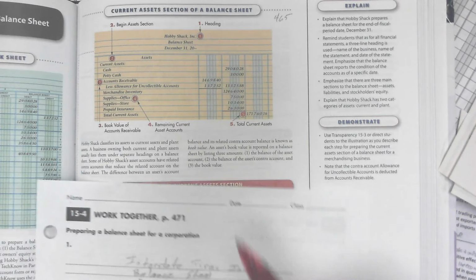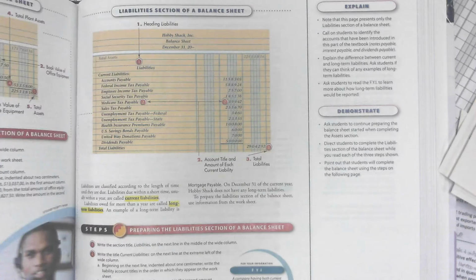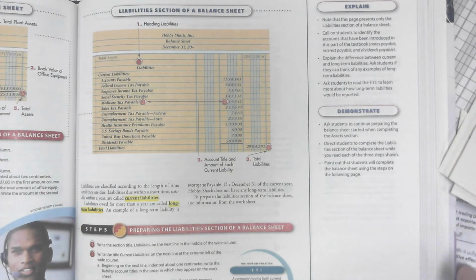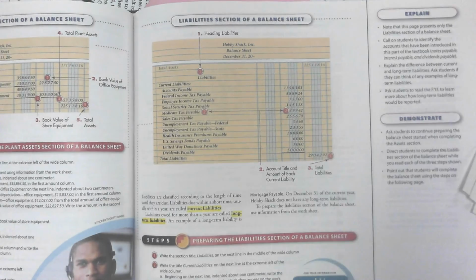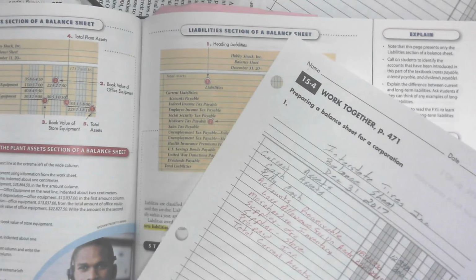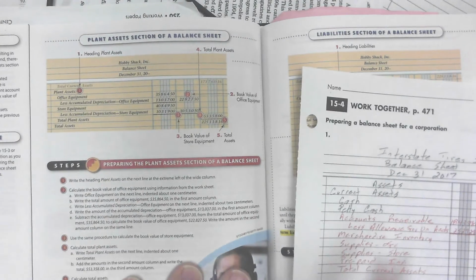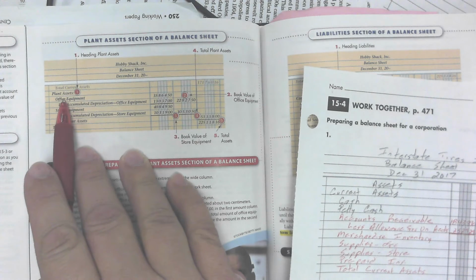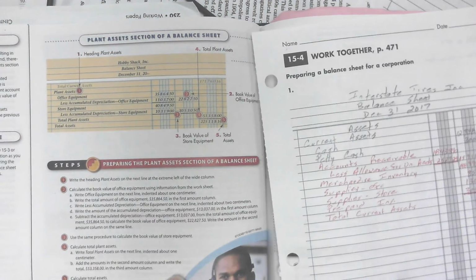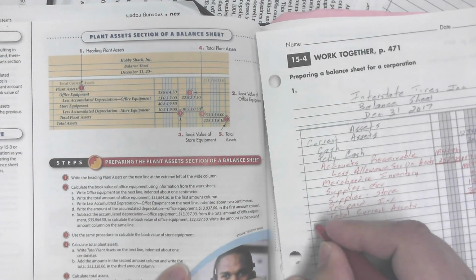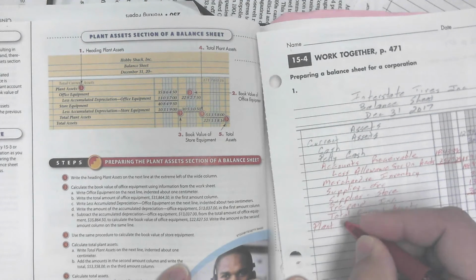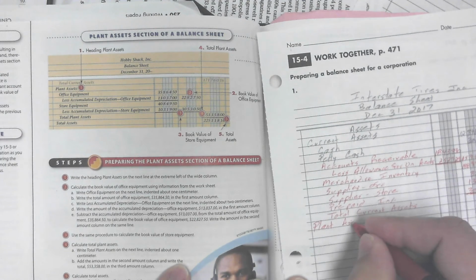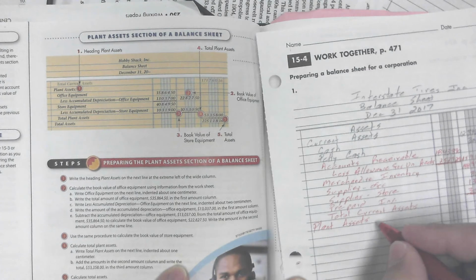So now that takes care of this page. So we'll turn the page over to our next step. Now you can see this is going to go right under our total current assets. Now we're going to write down our plant assets. So we'll start a new section. Plant assets.